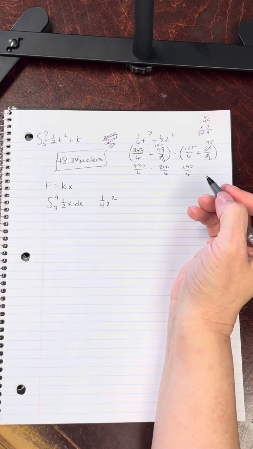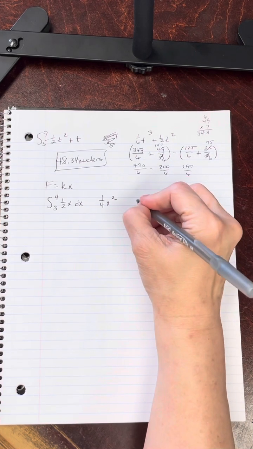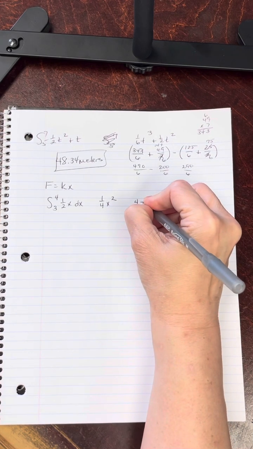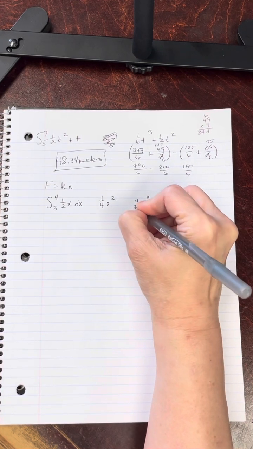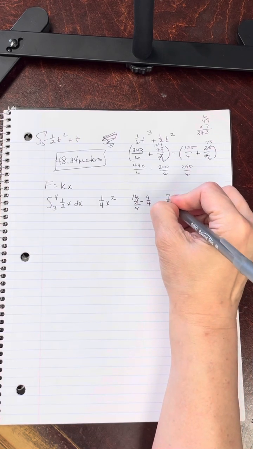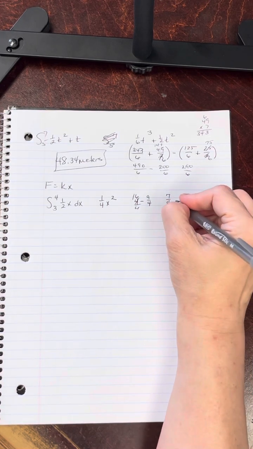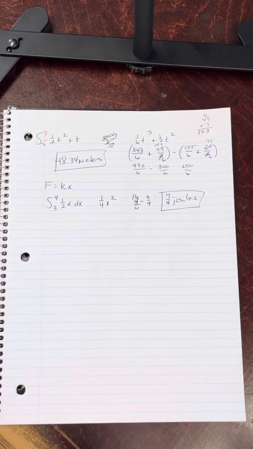Plugging in our 3 and our 4. 4 first. 4 squared, 16, divided by 4 is 4, minus 3 squared is 9, 9/4, common denominator 4, so 7/4 joules. All right, that's lesson 71.